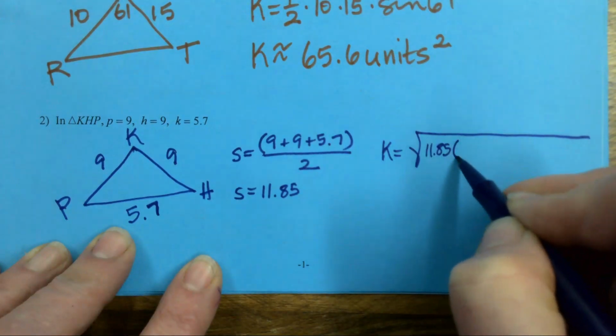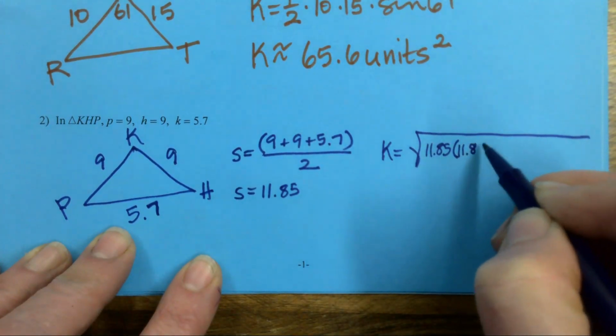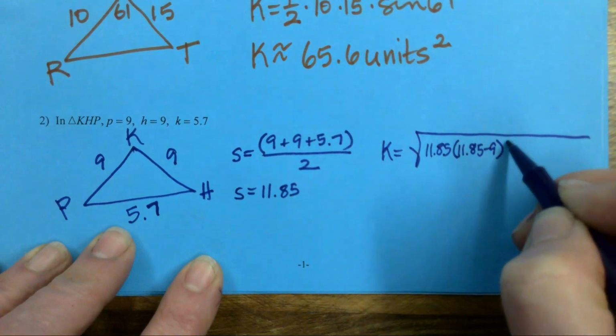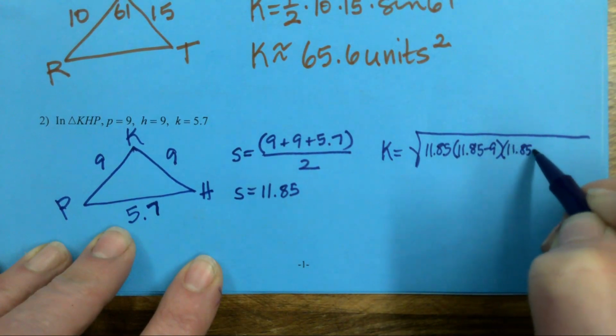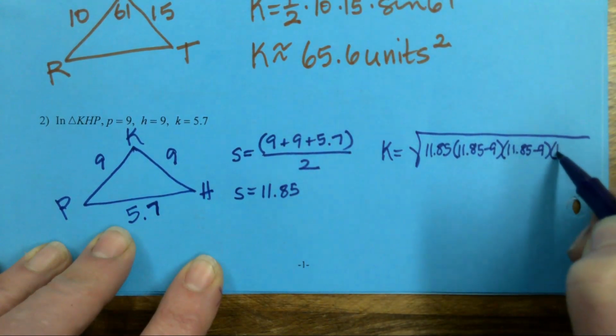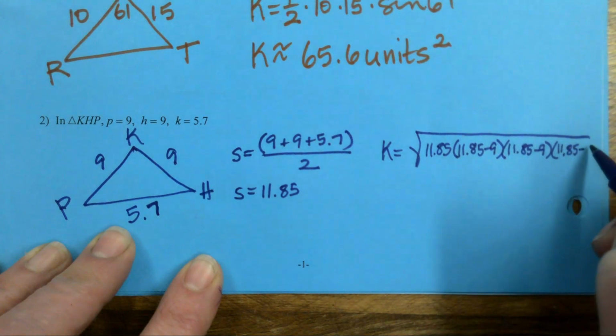11.85 times 11.85 minus 9 times 11.85 minus the other 9 times 11.85 minus the 5.7.